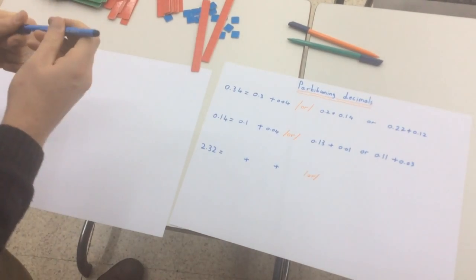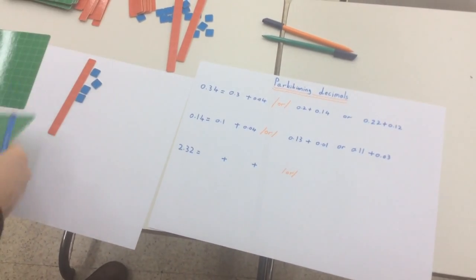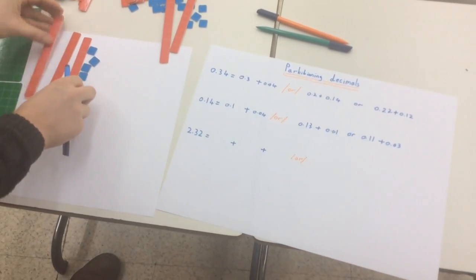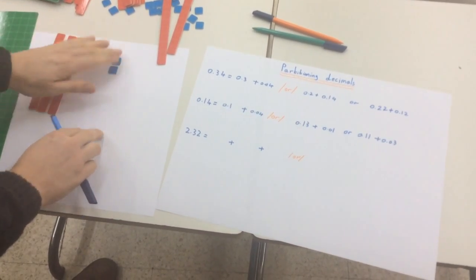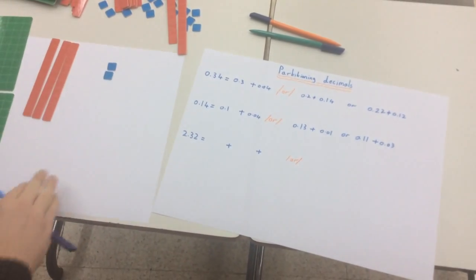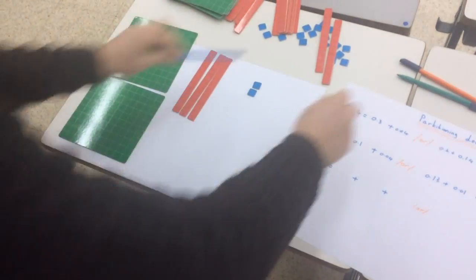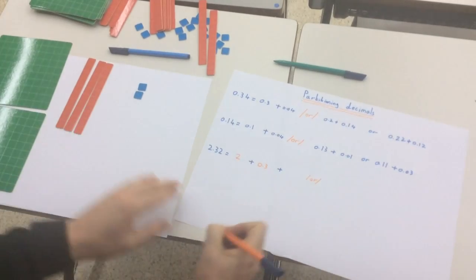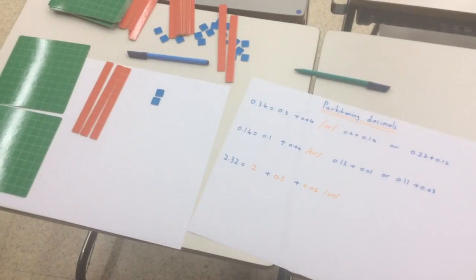How can I partition that in different ways? Well, I'm going to have 2 whole ones, 3 tenths, and 2 hundredths. Okay, so the normal way of partitioning this would be quite simple, would be 2 and 0.3 because I've got 3 tenths, and 0.02 because I have 2 hundredths.